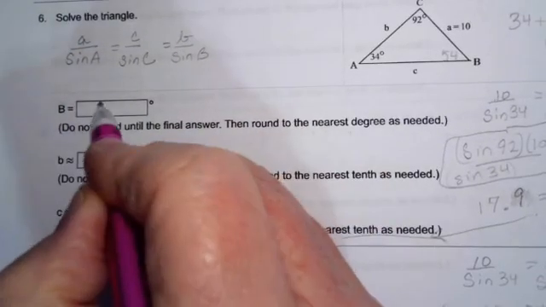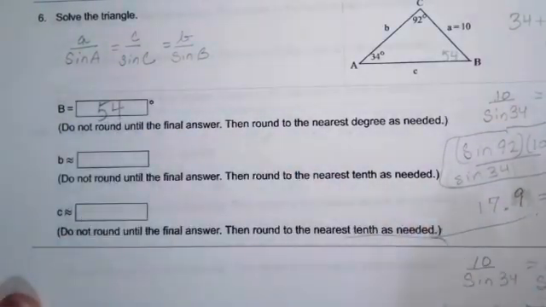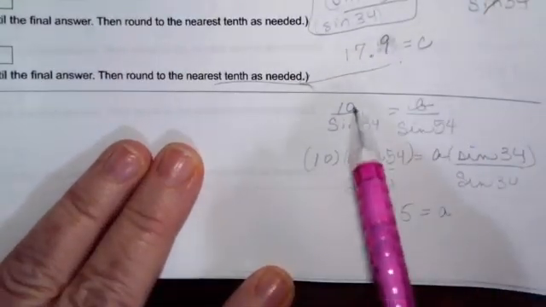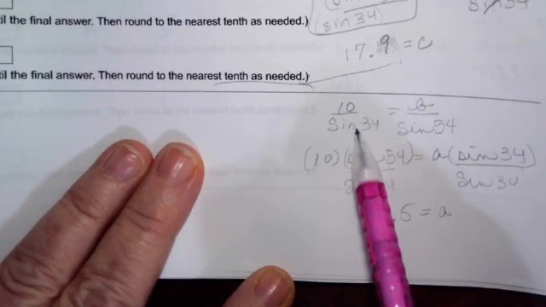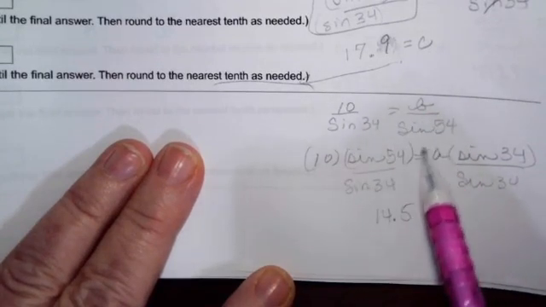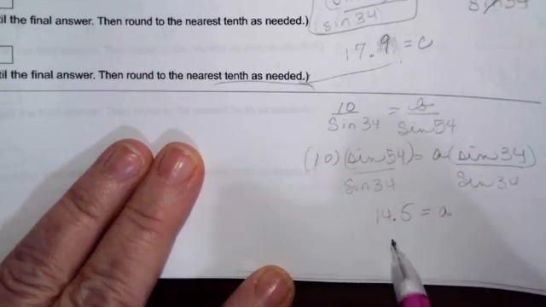Now we already figured angle B as 54 degrees. So now the only thing we have left to do is find side b. So we set up a very similar ratio. 10 over sine 34 equals b over sine 54. We'll go through the process again and we end up with 14.5.